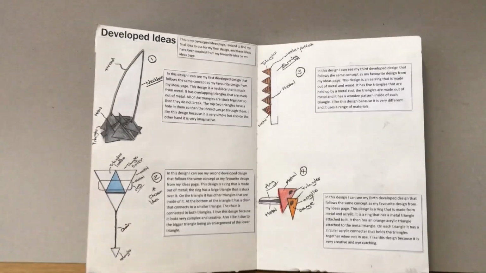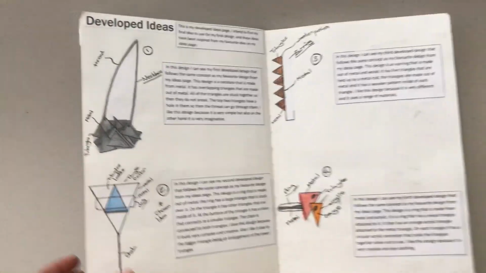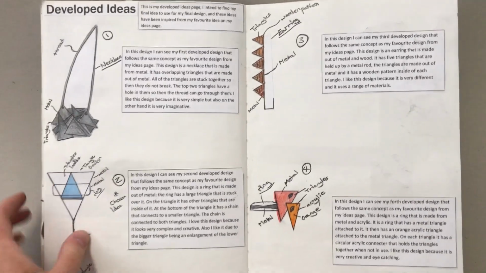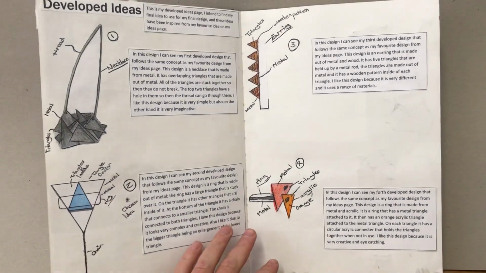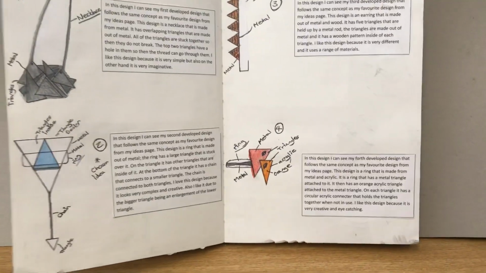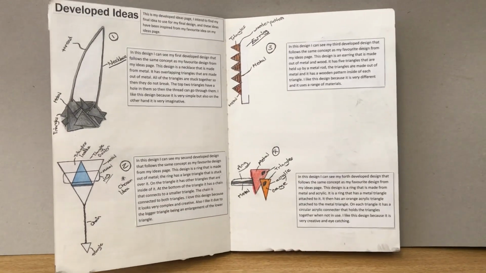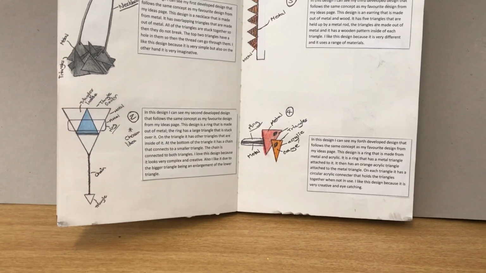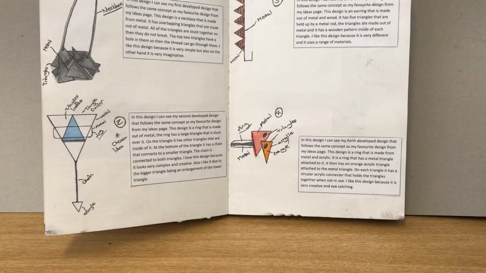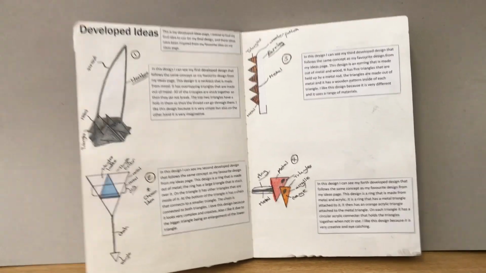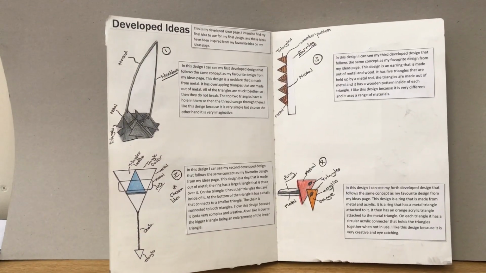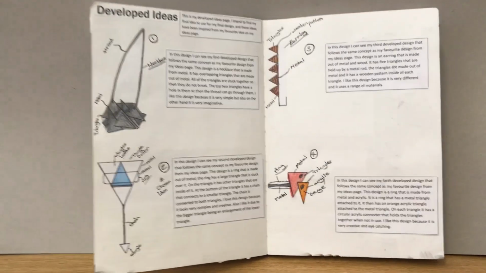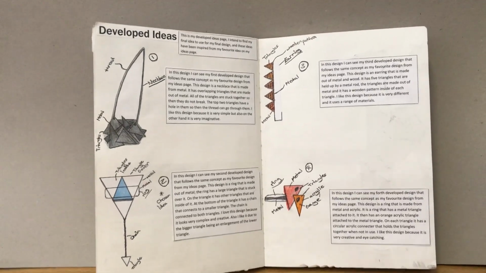Okay, so this is my little video for the developed ideas and development and refinement section. Now, this really isn't one page, it very much is a section. We're looking for quite a few pages here, and there is no number I can give you. I can't say, okay, do 3. Certainly do more than 3, and it all depends on your project, really.